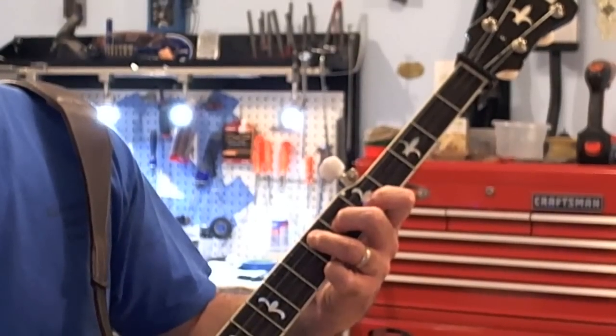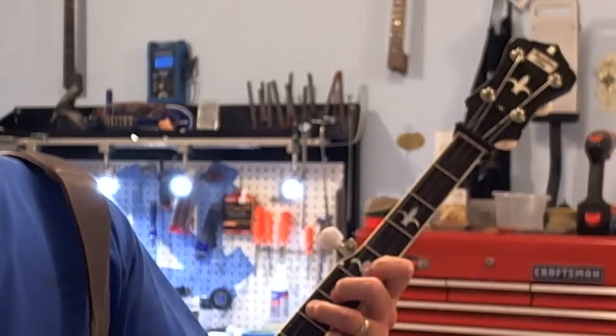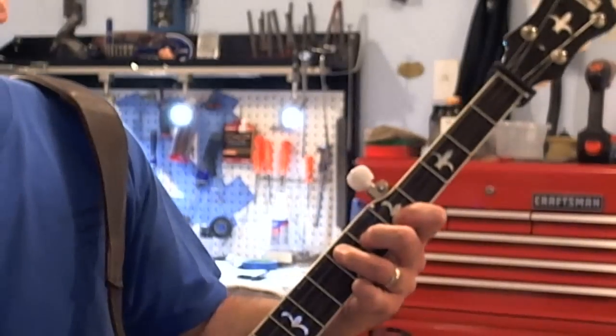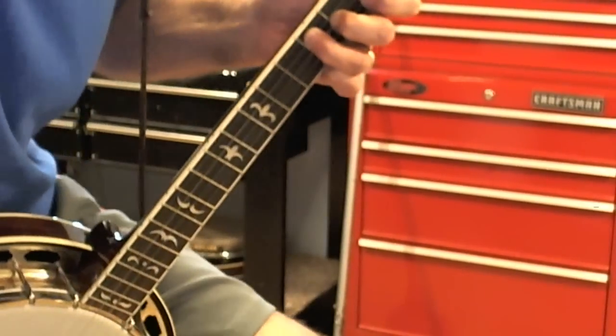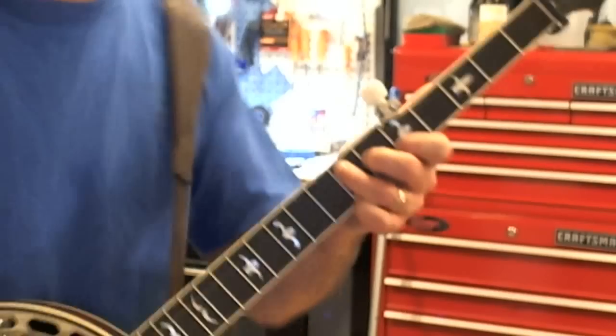And let's see if I can adjust the camera a little bit better. Nope. It'll only go up so far. Sorry about that. I wish I had a better zoom function on this thing, but better pan control.